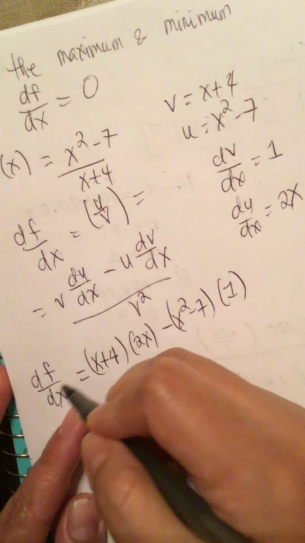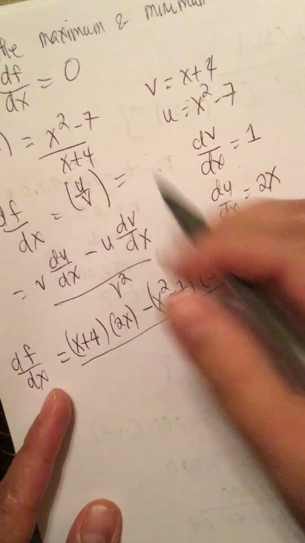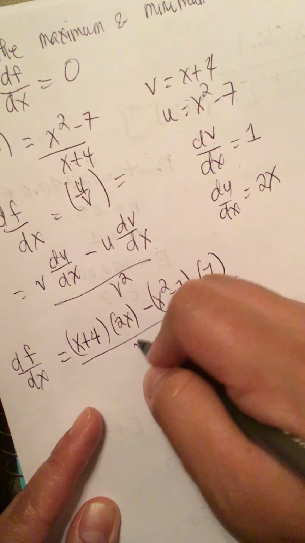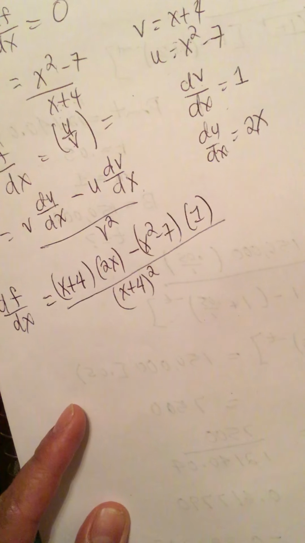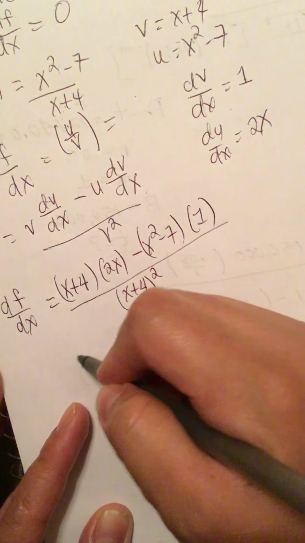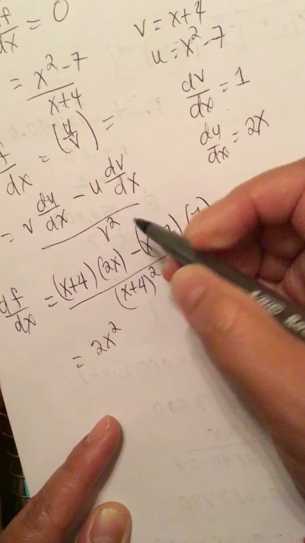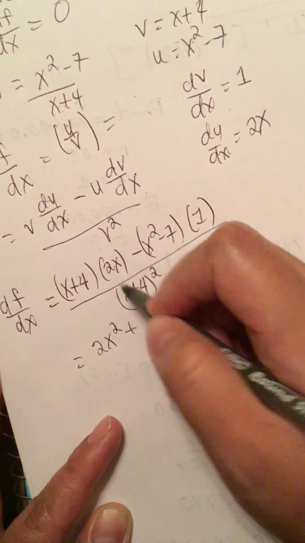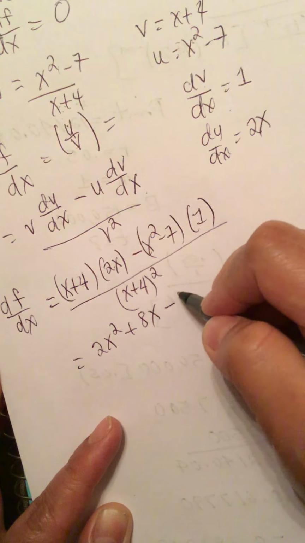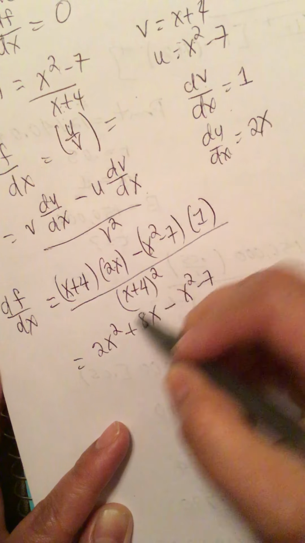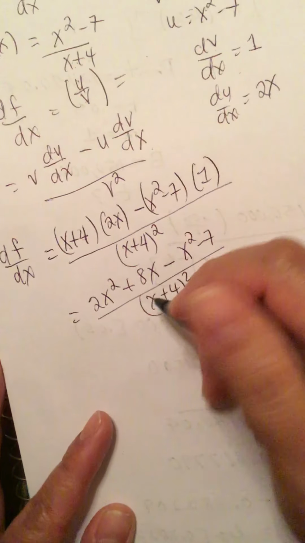Now the bottom is b squared, so we square this one, x plus 4 squared. So we multiply this and then combine it. So we have 2x and an x, so this is 2x squared. And then plus 4 times 2 is 8x minus x squared minus 7. And this is all over x plus 4 squared.